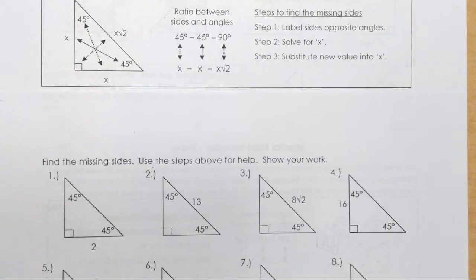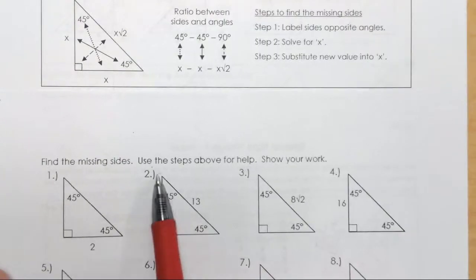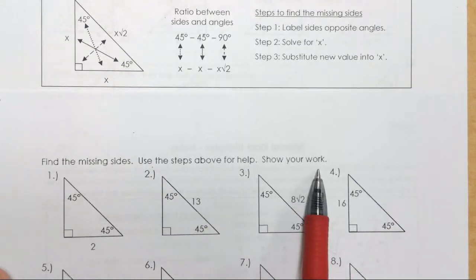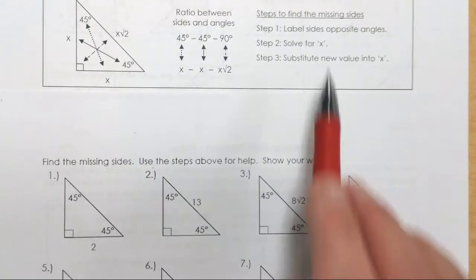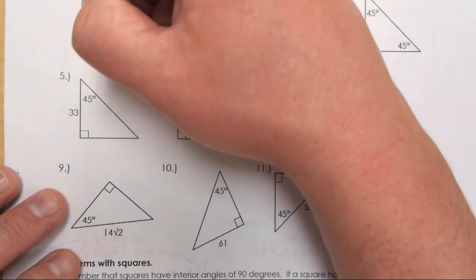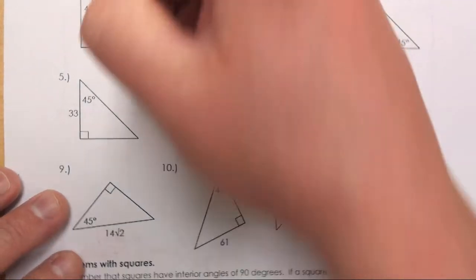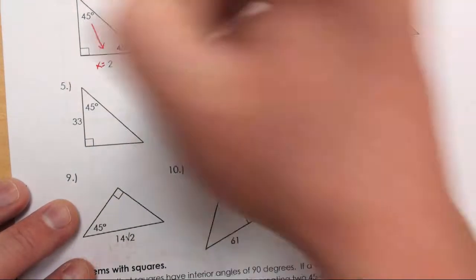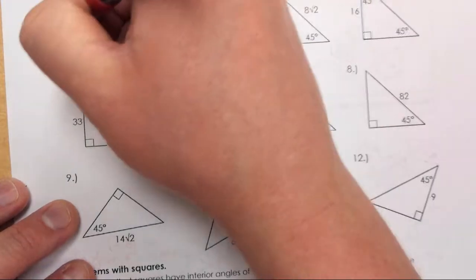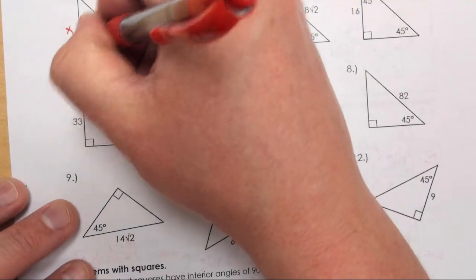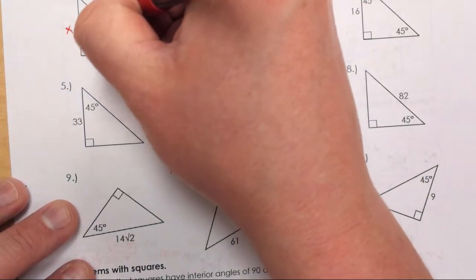So if we look here, it says find the missing sides, use the steps above for help, show your work. It says label the sides opposite the angles. On every single one of these problems, we're going to do this first. We're going to label the sides opposite the 45s as x, and opposite the 90, we're going to label x square root 2.